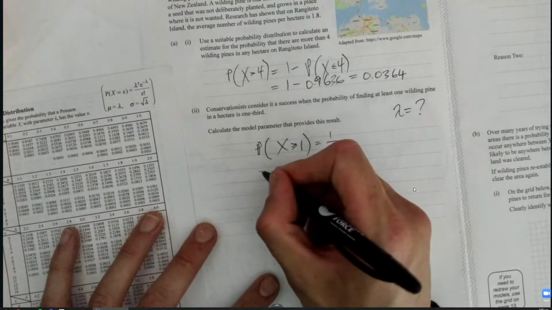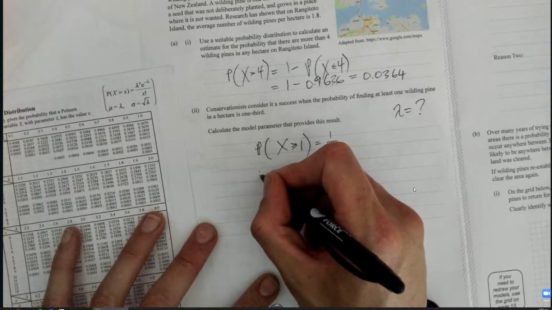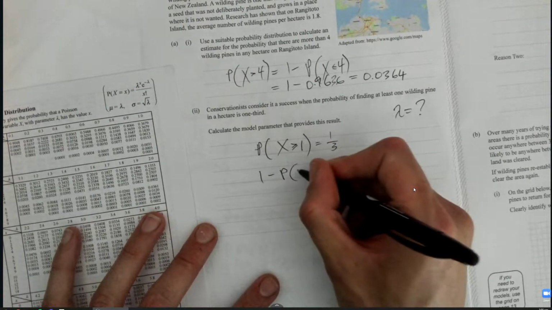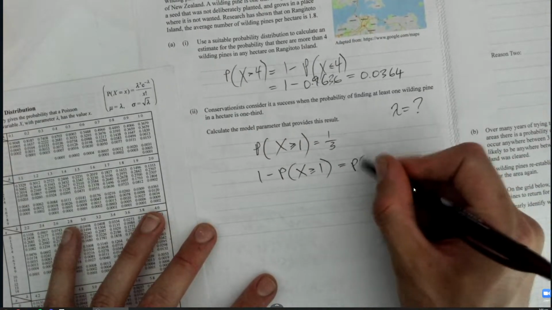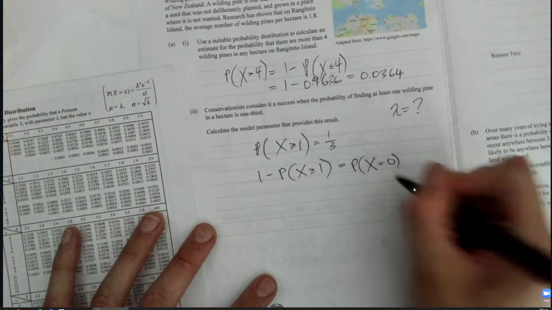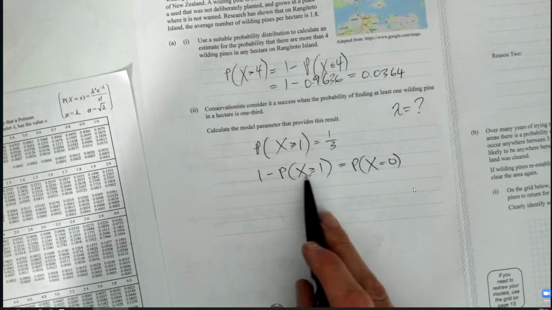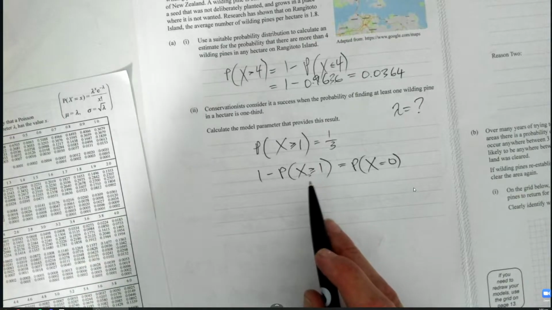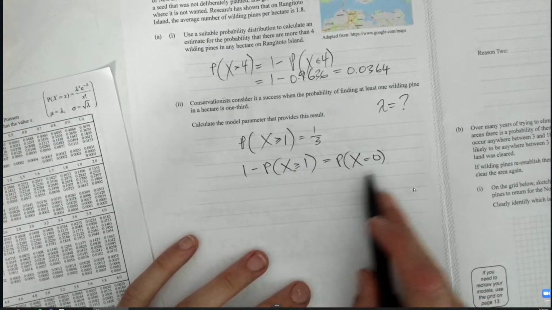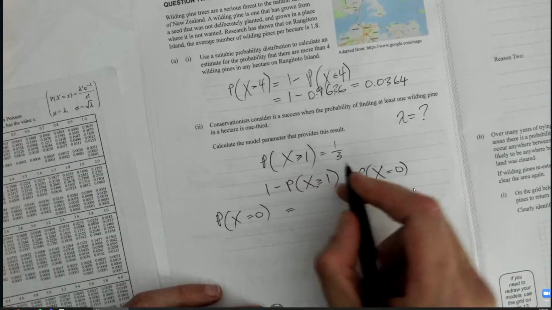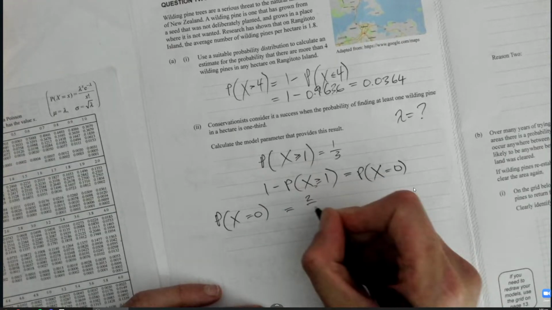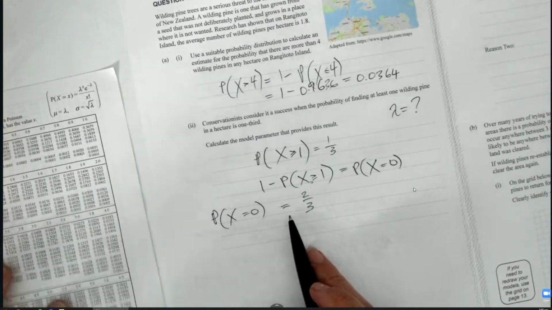So interestingly, probability x is greater than or equal to 1 is very conveniently so that 1 minus P(x ≥ 1) actually finds us the probability that x equals 0. That's all that's left, because this is if there's 1 tree, 2 trees, 4 trees, 5 trees, right up. So this is all that's left over. So we now know that P(x = 0) is equal to 1 minus 1/3, so is 2/3. So that's all we need.